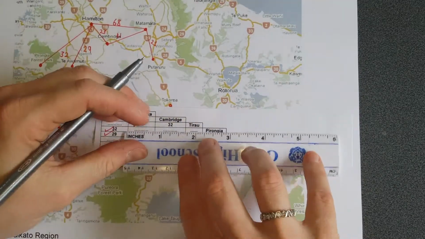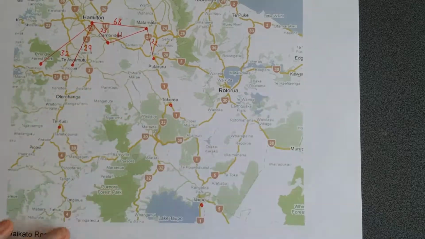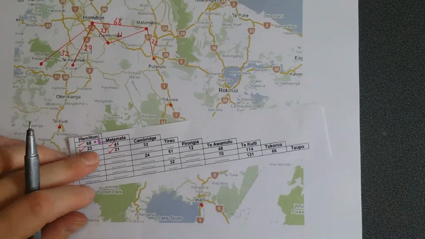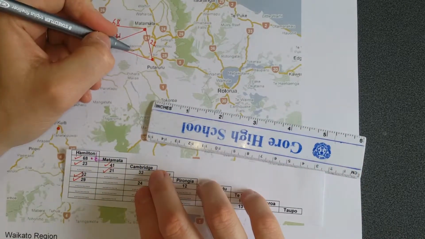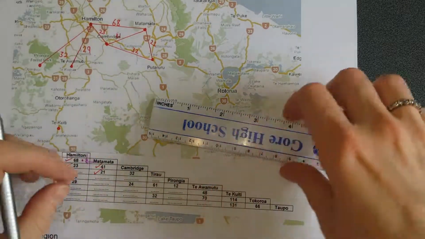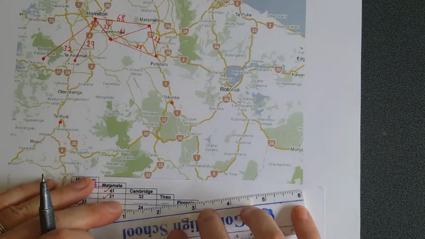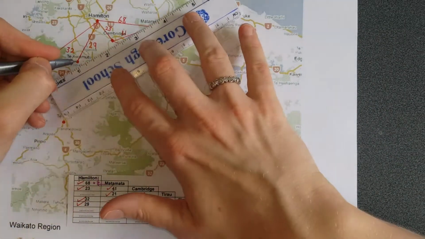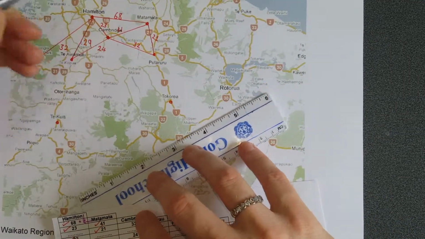Cambridge. Cambridge has a connection to Tirau, which is... Where's that one? Have I missed one? Oh no, it's there. Cambridge to Tirau, and that's 32. And then Cambridge to Te Awamutu is 24.